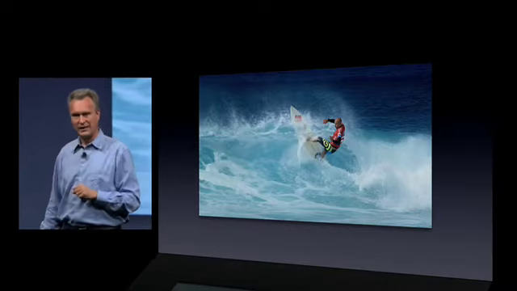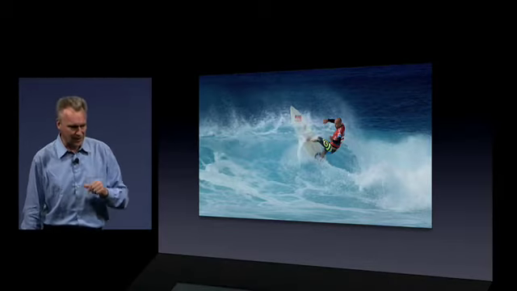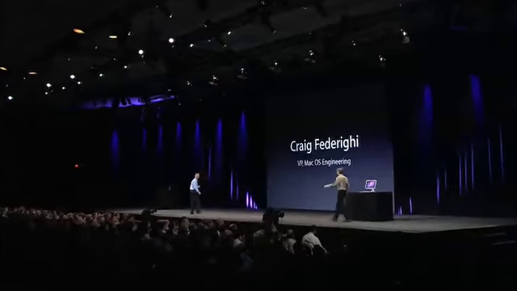So what I'd like to do now is have you see some of the features and little touches that we've added in Snow Leopard. And for that, I'd like to ask my colleague, Craig Federighi, VP of Mac OS X Engineering, to demo to us some of the refinements.